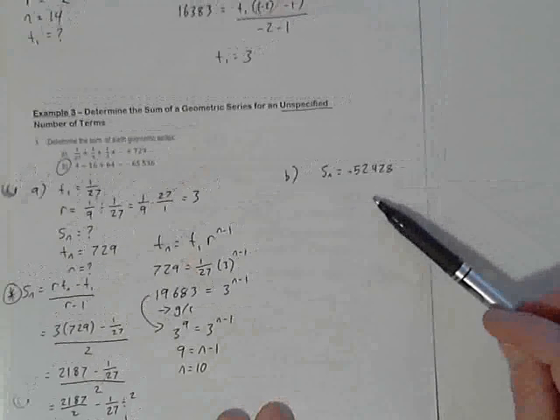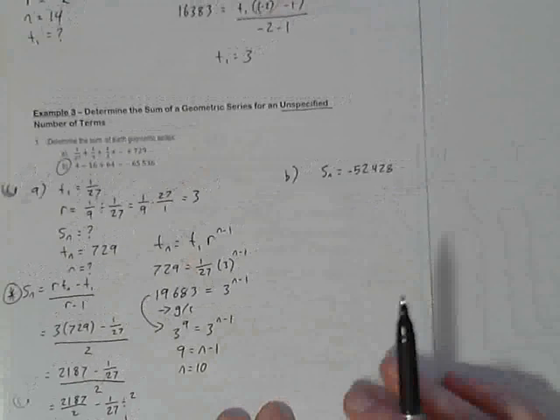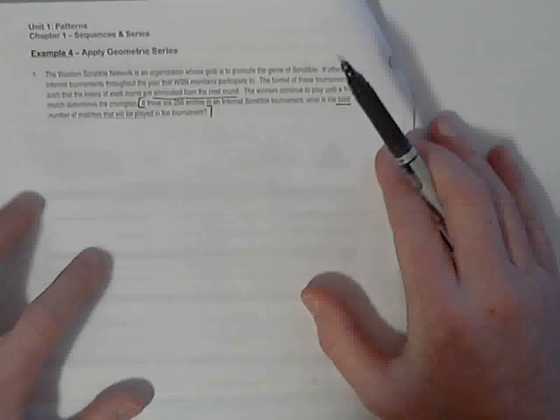Okay, last page. And these are two fairly challenging word problems now. The first one's not too bad. Both of these take some interpretation, and both of these have a bit of a twist to them. So you need to be paying attention, and you need to already be comfortable with what we've been doing in this unit.